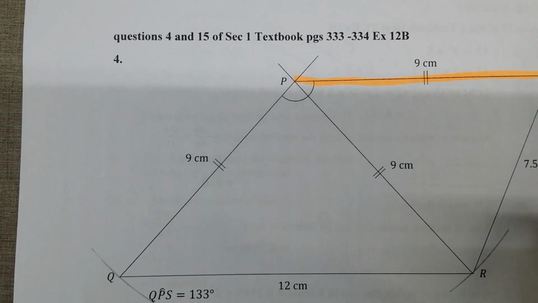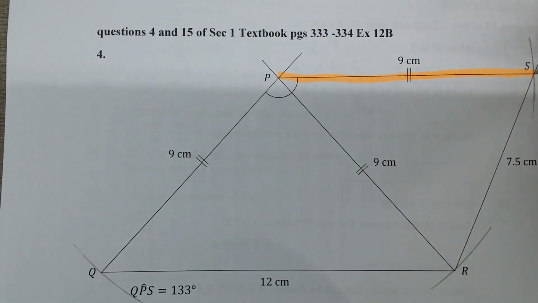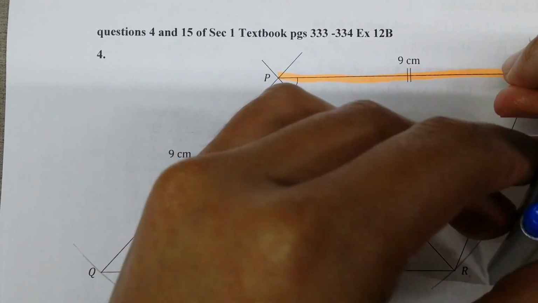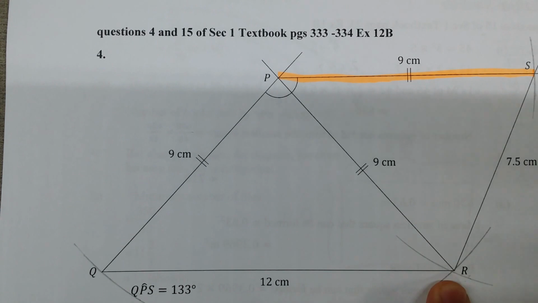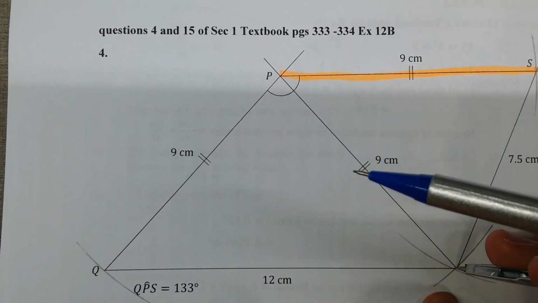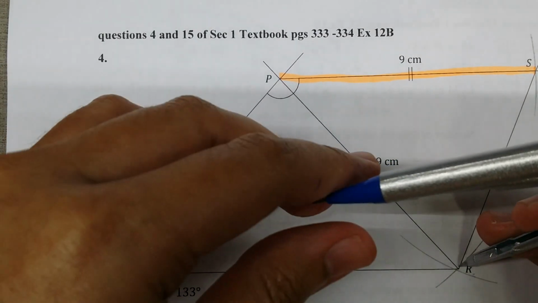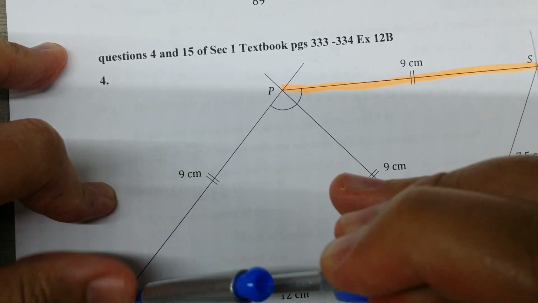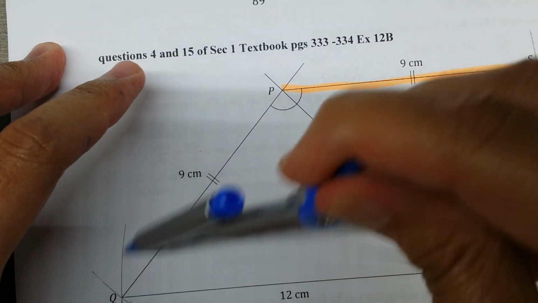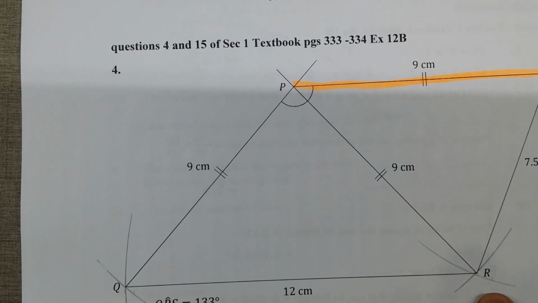So what do I do now? They say RS is 7.5. Then from here, I measure 7.5 and draw an arc. That's how I know the position of R. Then from R, they say QR is 12. I measure 12 cm on the ruler, then I draw the arc. That's where I get Q. Okay, that's how I get Q and R.